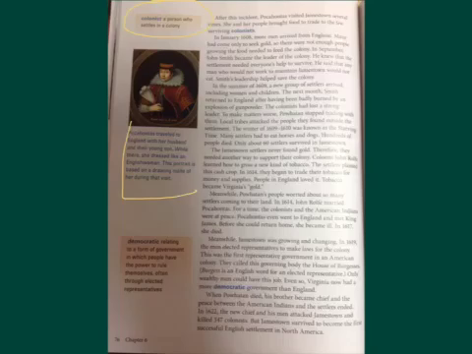And then I've got this other term right here, democratic, relating to a form of government in which people have the power to rule themselves, often through elected representatives. So if I read this first, it's going to help me to understand the text as I'm reading through it.